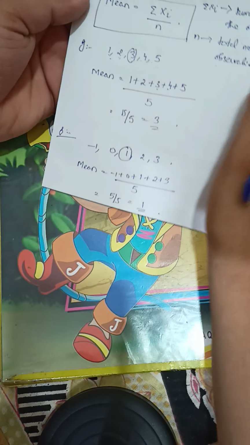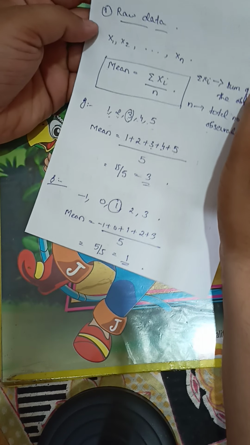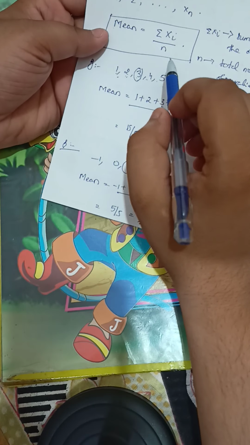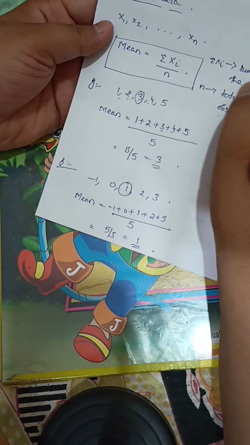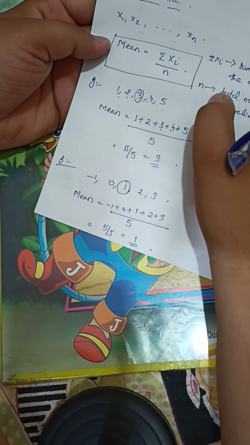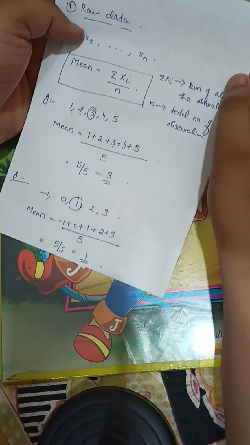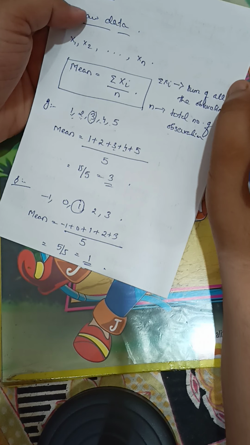So in this way we can find the mean of raw data. The mean of raw data is found as the sum of all the observations divided by the total number of observations. This is the formula to calculate the mean of the distribution.